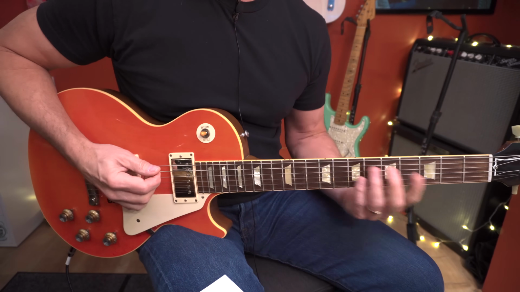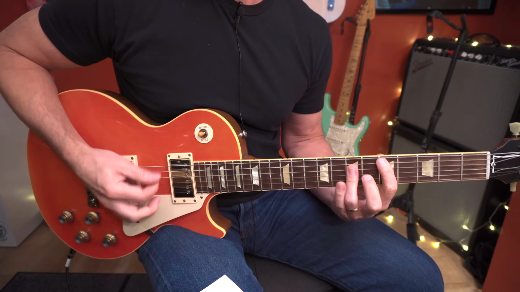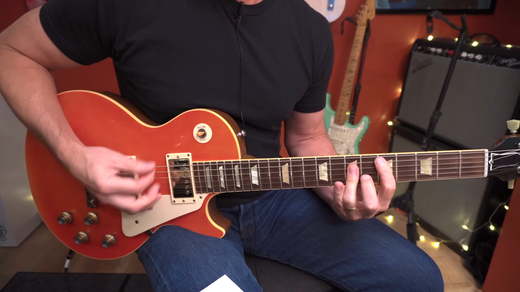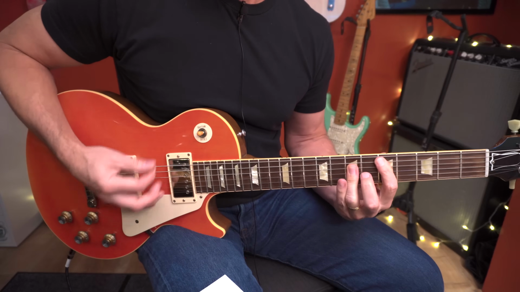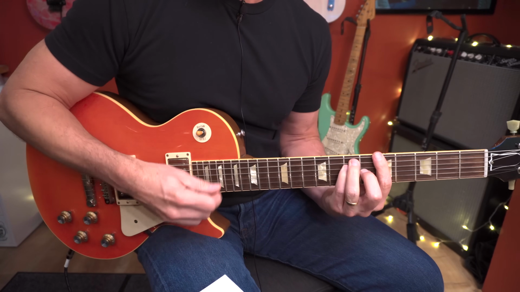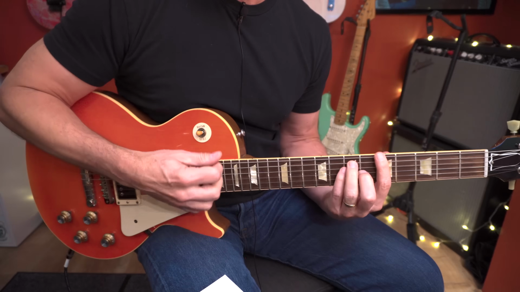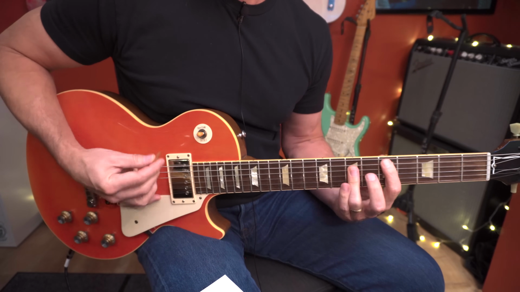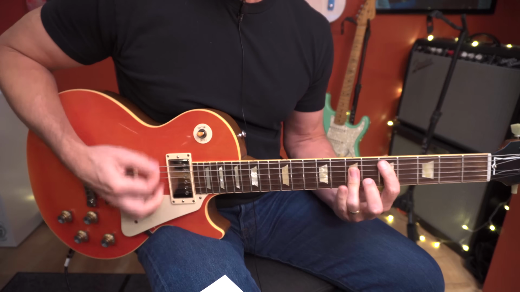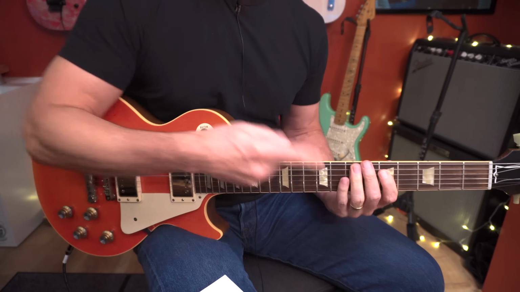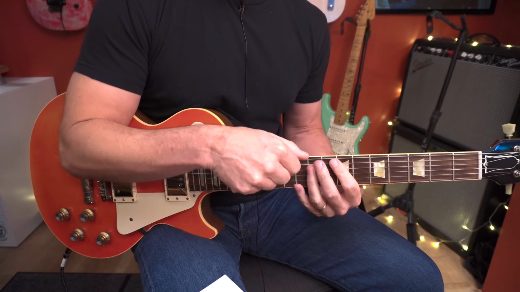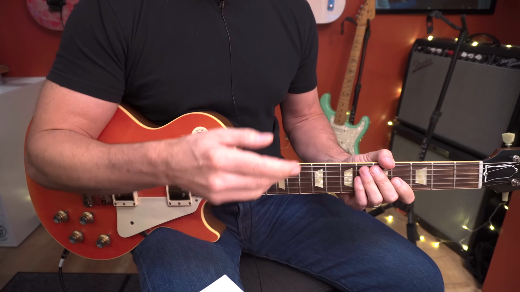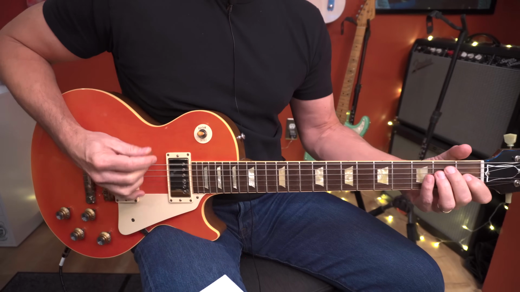So, for example, if I'm playing this, you can see that I'm playing 1, 4, 5 in the key of A using our pattern, right? Pretty obviously, this is a 1, 4, 5 chord progression. So here's those same chords being used in a different way. So check this out.